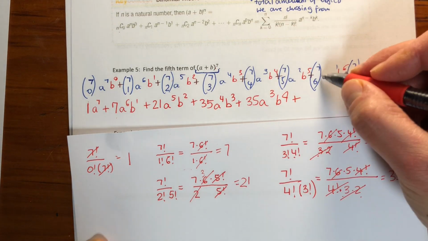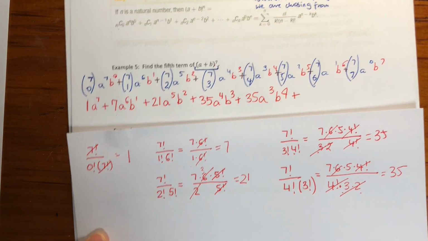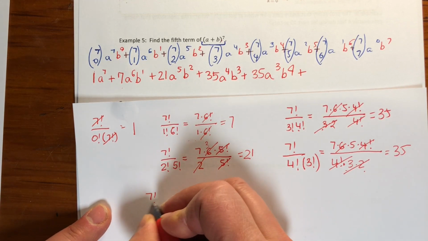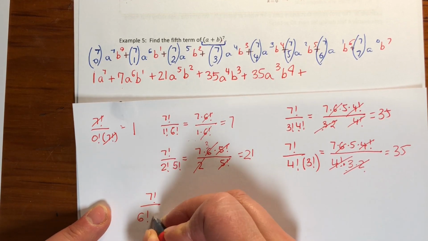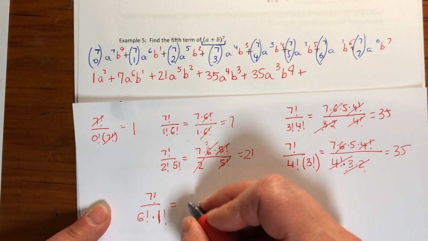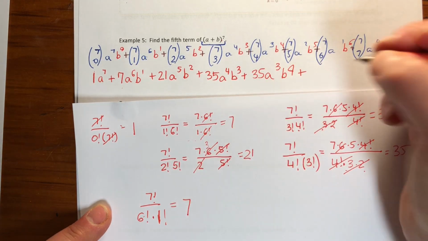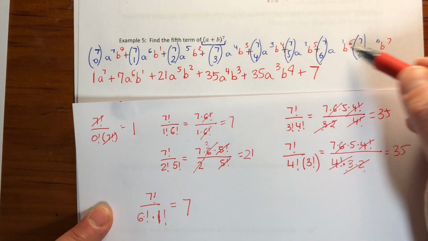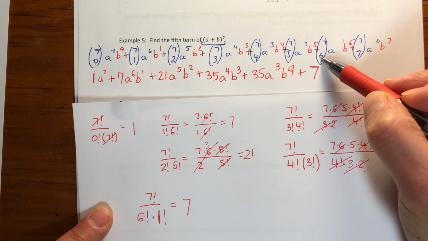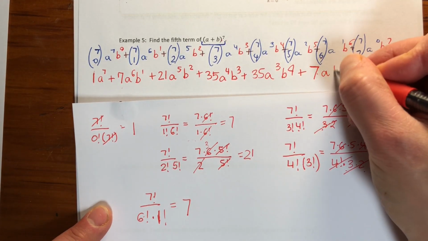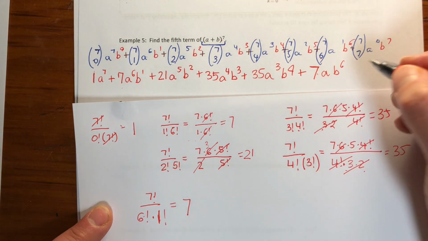plus 7, 6. I will move this paper a little bit higher. So 7 factorial over 6 factorial. 7 minus 6 is 1 factorial. So this is just 7, and this is also something that we pointed out when we were looking at the Pascal's triangle. This is the one before the last one, so this is going to be whatever the exponent is, and this is always a nice way to check if we are doing this correctly.